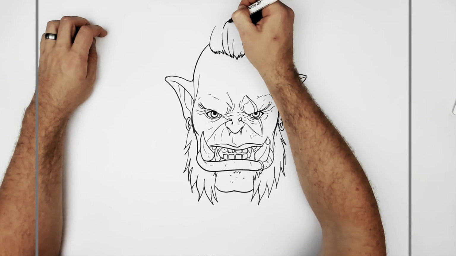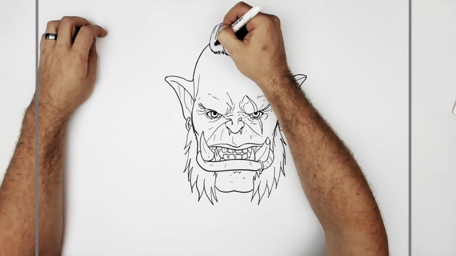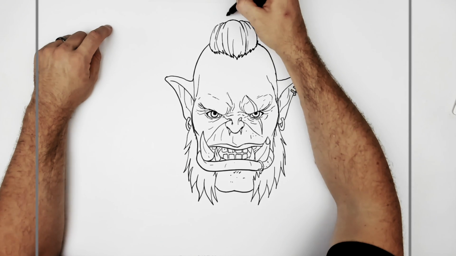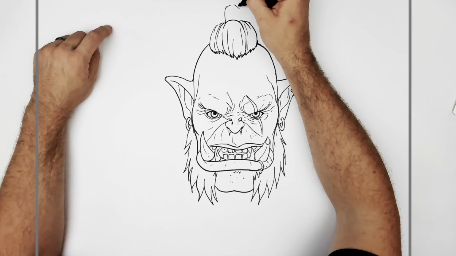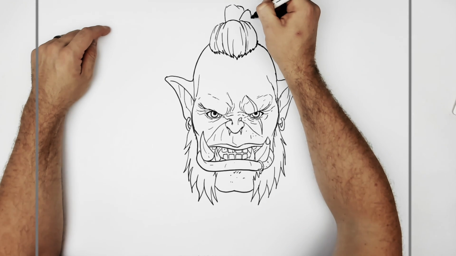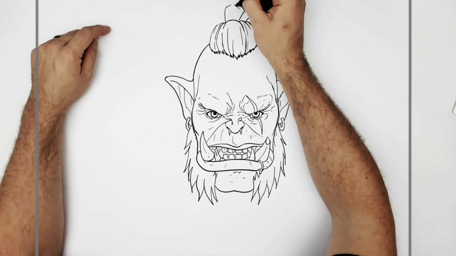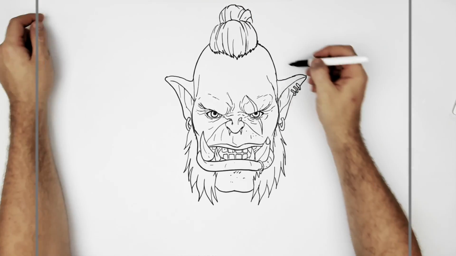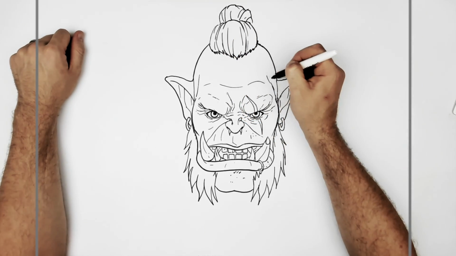Like it's all tied back in a ponytail sort of that goes down behind his head. So say like, right? And you've got lots of wrinkles coming across the forehead here.